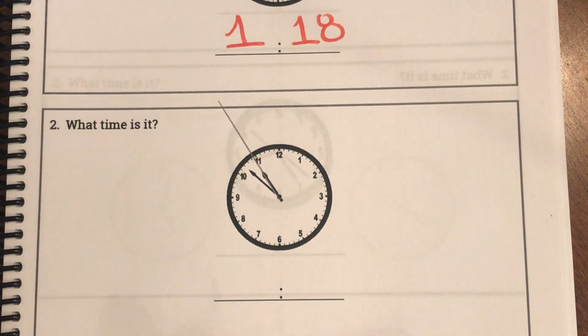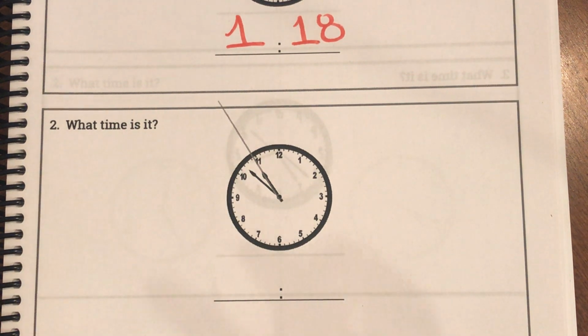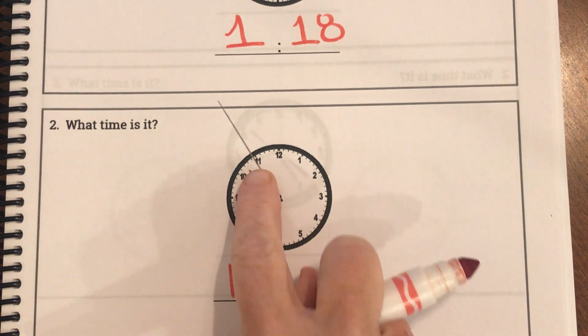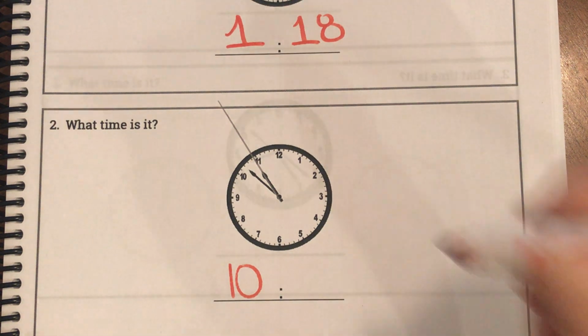It's not quite there, which means it's actually going to be 10. My hour is 10 because it passed the 10 and it's not quite at the 11 yet. When it looks close, you may have to get a ruler and make a line there. So it's 10 o'clock, and then I'm going to do my minutes.